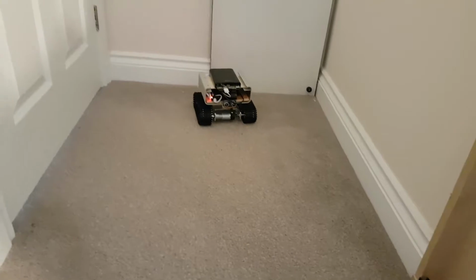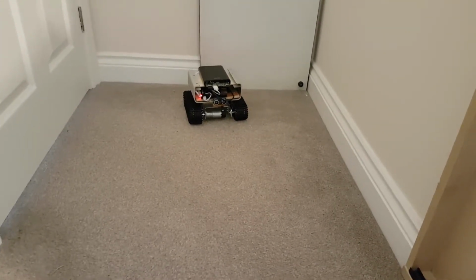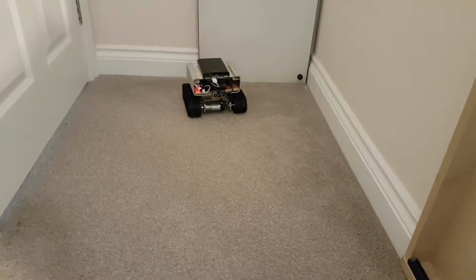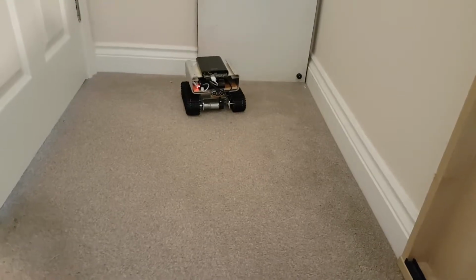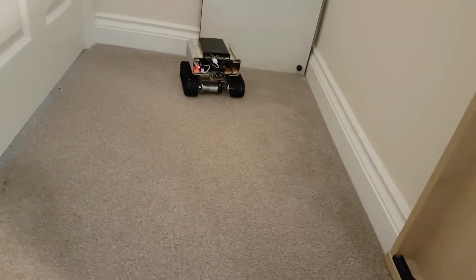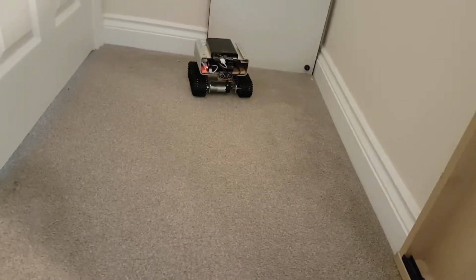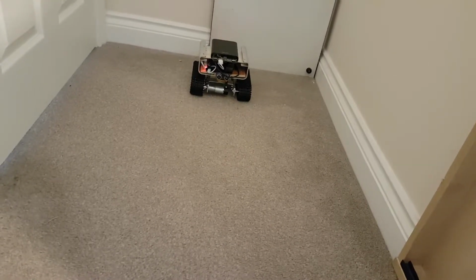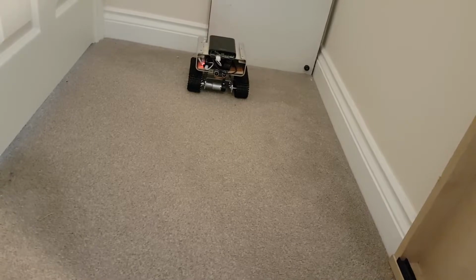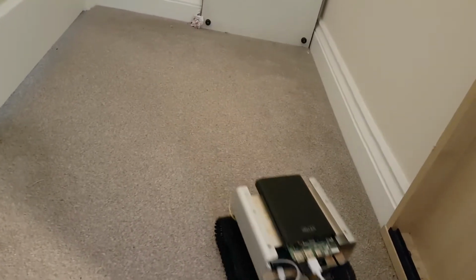So the most important thing with this control is that it's controlling in real time because of this tool. I'm using Node.js, the tool I use to write the program. So this is under my local network using Wi-Fi, and the control is instant. So let's see if I can put it on high speed. See, that's high speed.